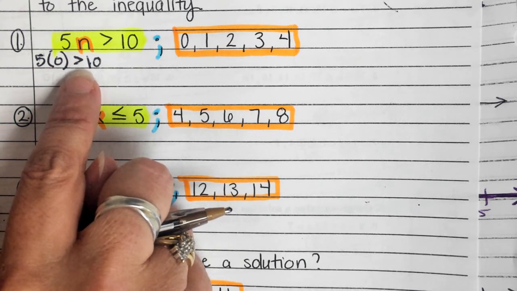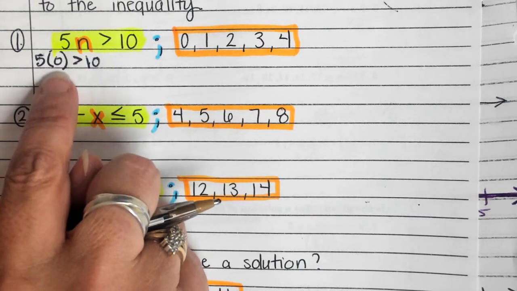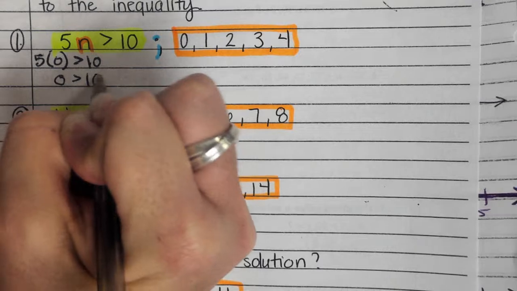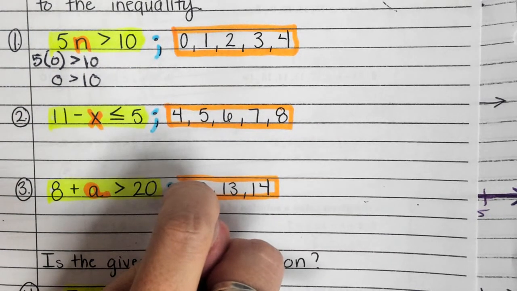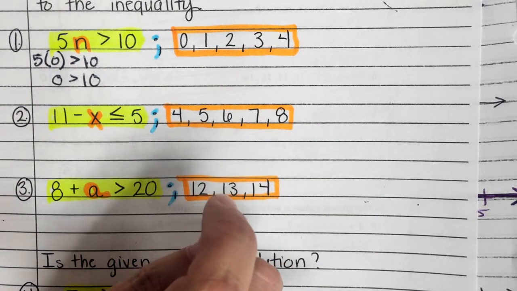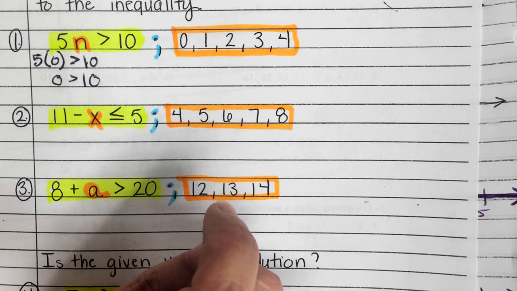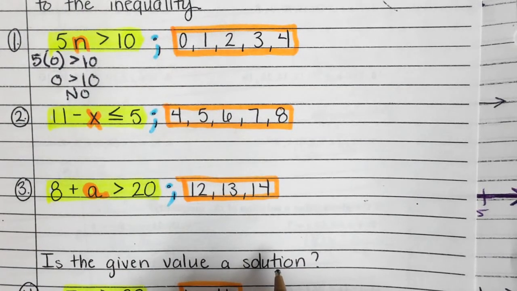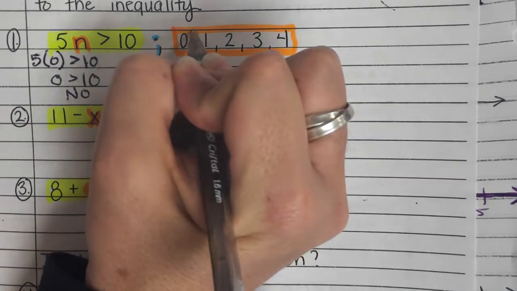Step 2 is I'm going to answer the math part of it. 5 times 0 is 0. Okay? I'm copying the rest of the problem. Now I'm asking myself, is 0 greater than 10? No. So I'm writing no right below it. That is all you have to do, but you have to write this down. You have now done the number 0.